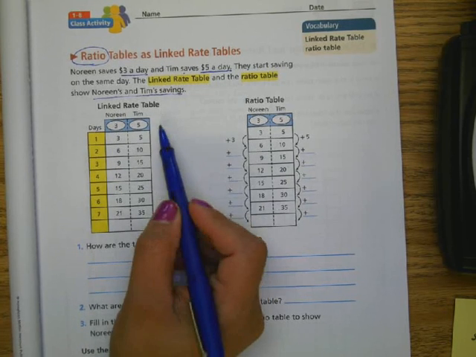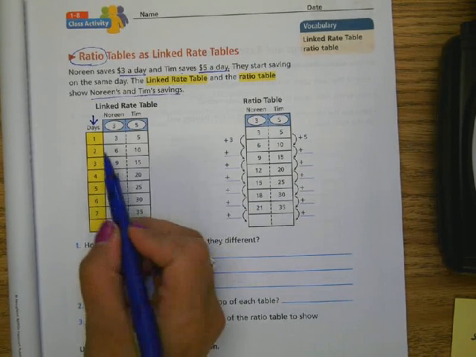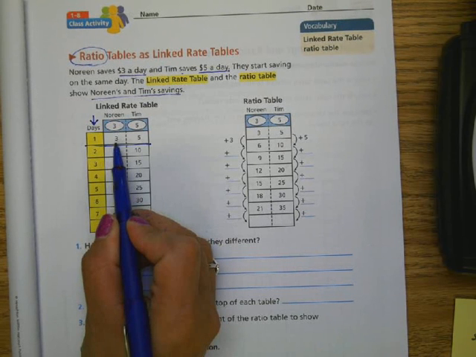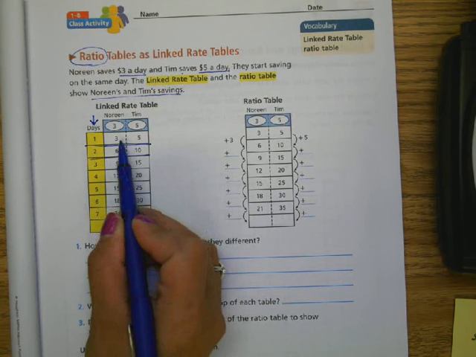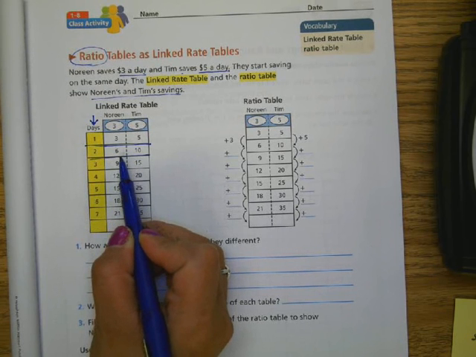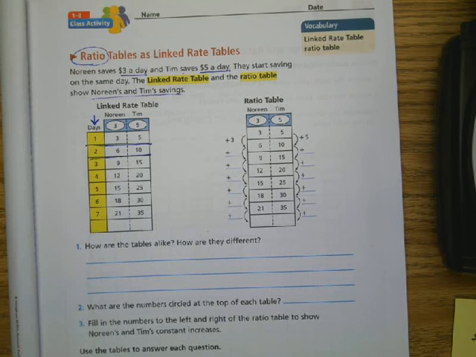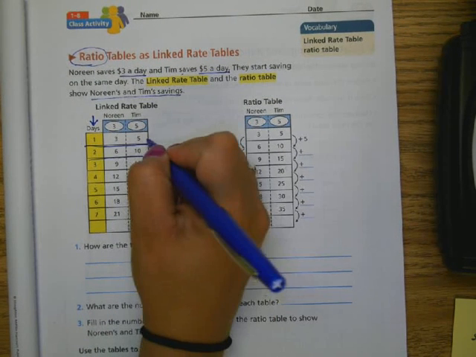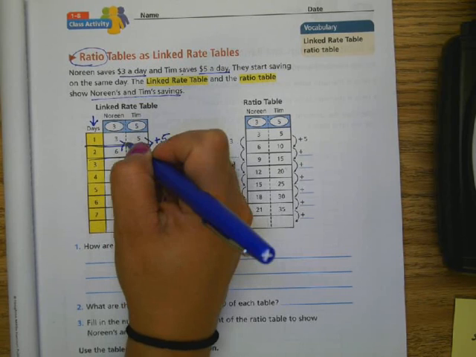So, if we take a look, we have a linked rate table. So right here we've got the days. So day 1, we can see Noreen added $3, right? And Tim added 5. Day 2, what happened? What happened on day 2? What are you thinking? Natasha? Noreen added another $6 in her account, and then Tim added $5 more. Okay. Right, so we can see that here to here it went up by 5, right? And from here to here it went up by 3.